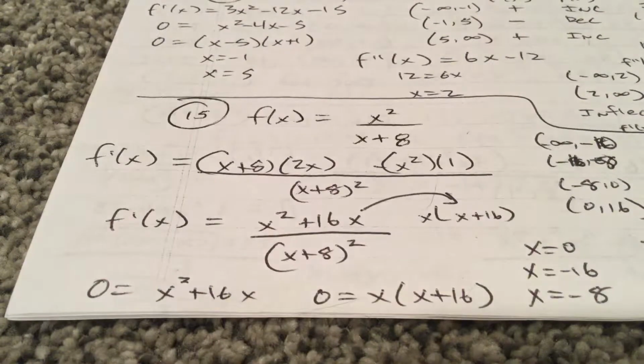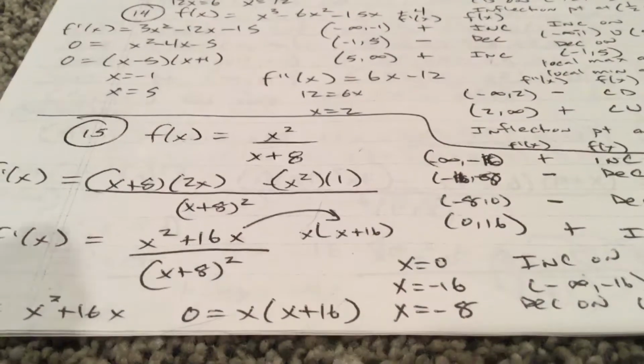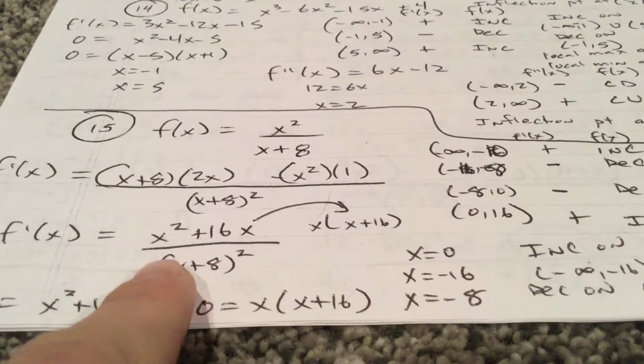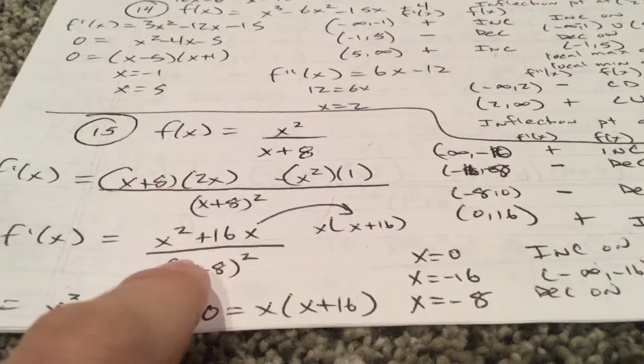And then finally, we got another quotient rule. Low d high minus high d low, all over the square of what's below. Does clean up relatively well. At the top, you're going to get two critical values of 0, negative 16. Notice that negative 8 makes the derivative undefined. It is also a critical value.